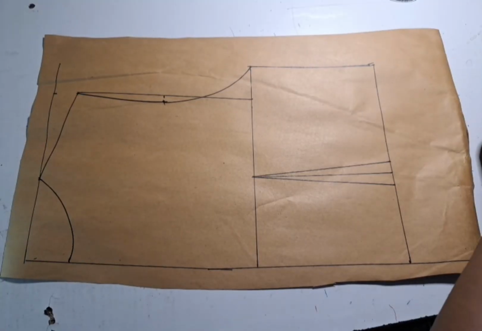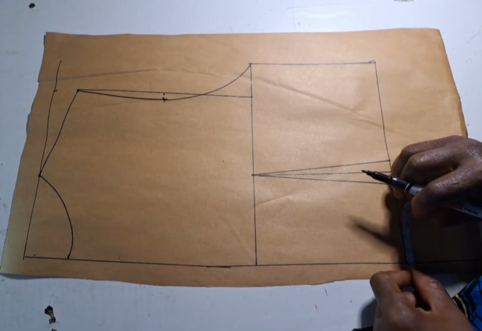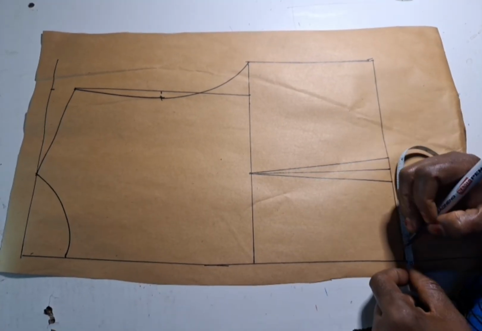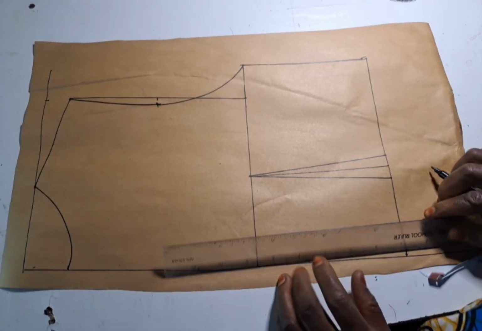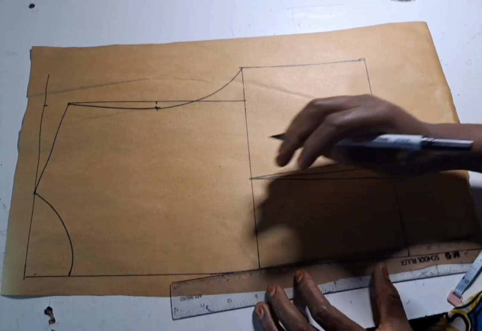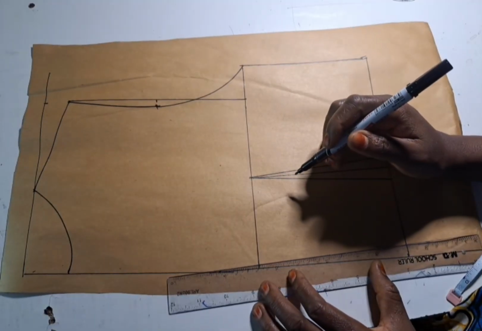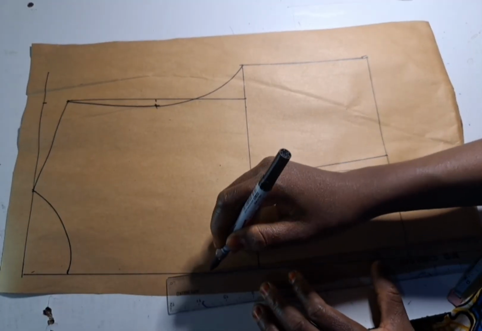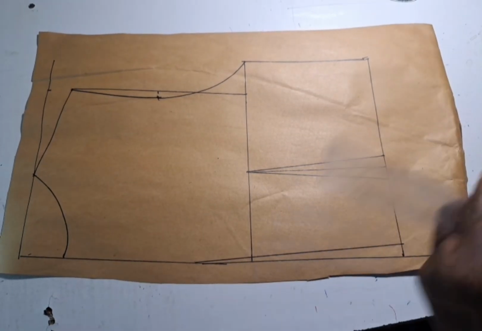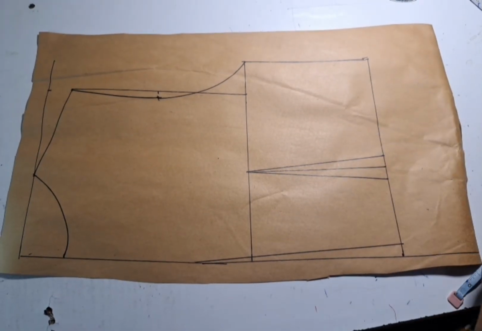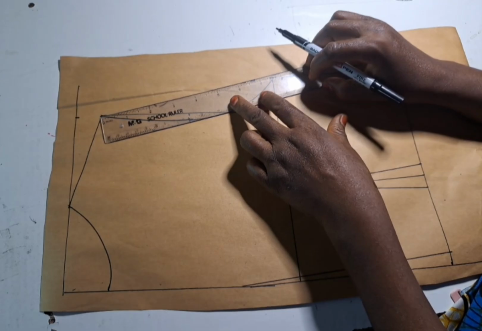Now the back pattern is ready. The next thing is I'll remove the zip bulge with half inches. Then I'll connect it a little bit up from the chest line, like 2 inches above the chest line. Yes, that's the zip bulge. Now my back pattern is ready.